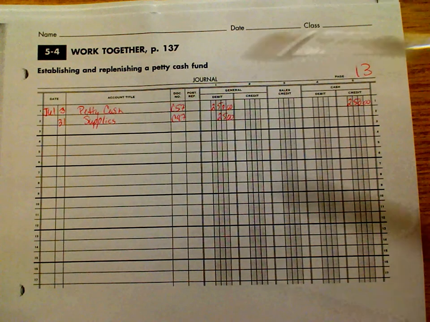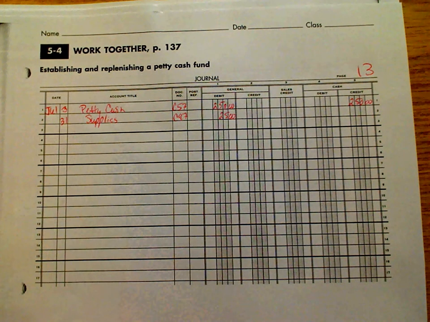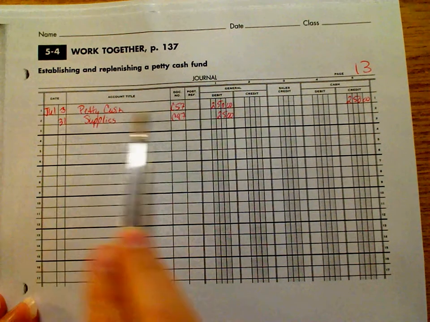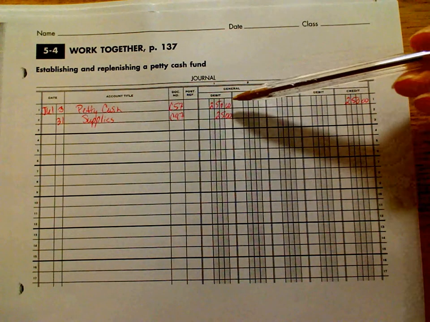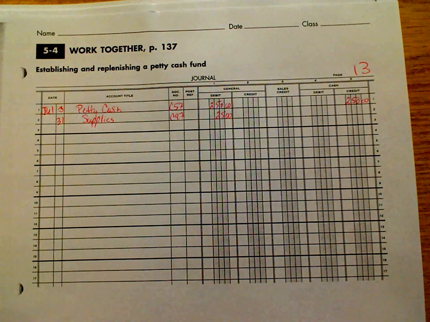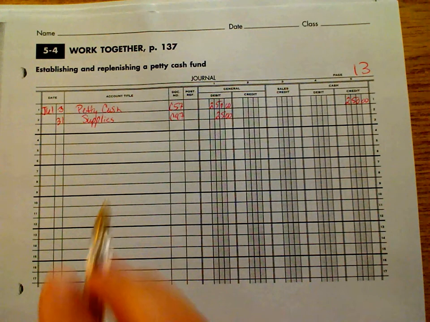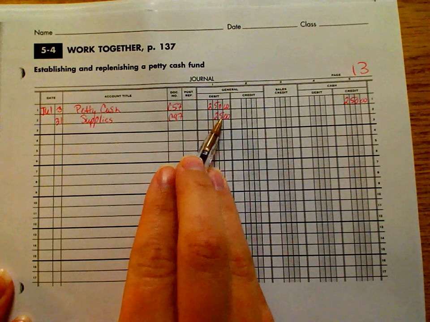Alright. So, I said the only time we actually talk about petty cash here is when we establish petty cash. On the 3rd, I established a petty cash account for $250. Everybody understands that? Okay. Over the month, I have spent $25 on supplies, $8 on miscellaneous expenses, and $45 on repairs. I have to document in those accounts that I've spent that money on those items. So, first we're going to do supplies for the $25.